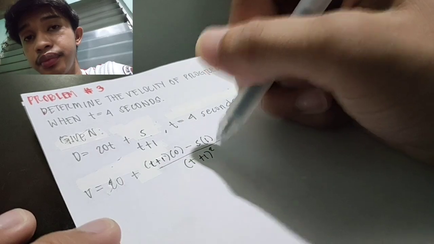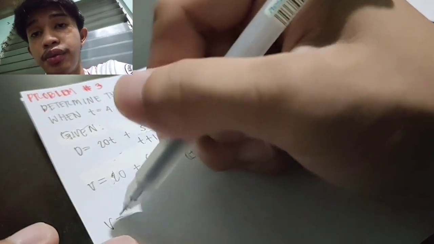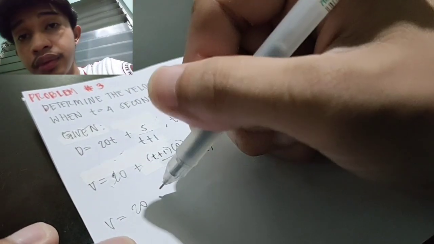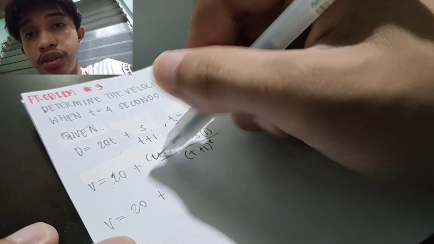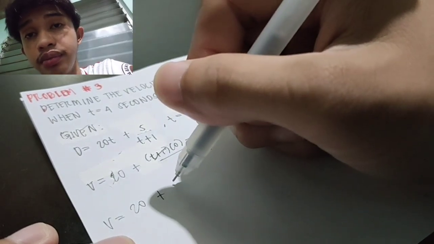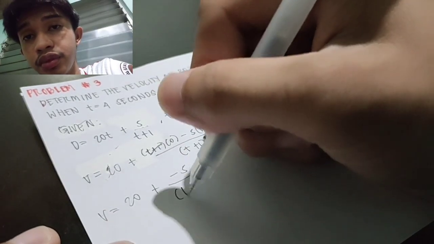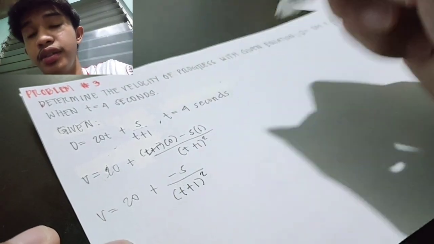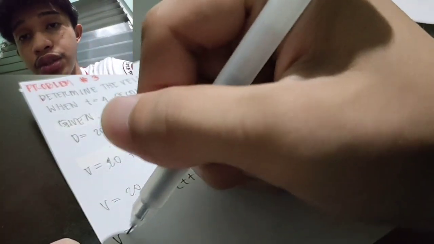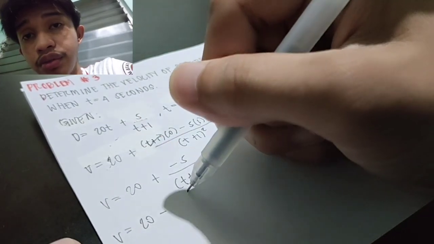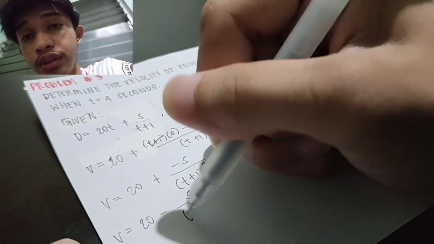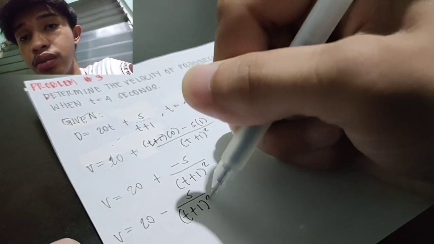So simplifying, 20 plus this will cancel out into 0, so negative 5 over t plus 1 squared. Further simplification, 20 minus 5 over t plus 1 squared.